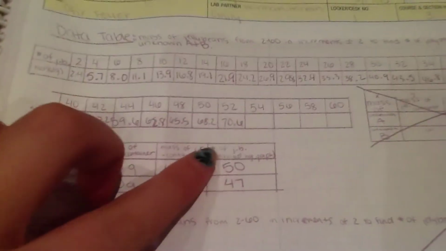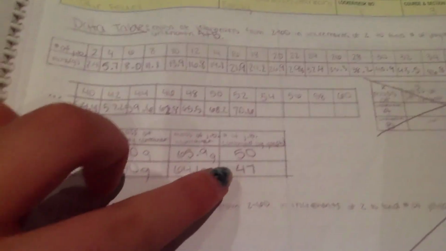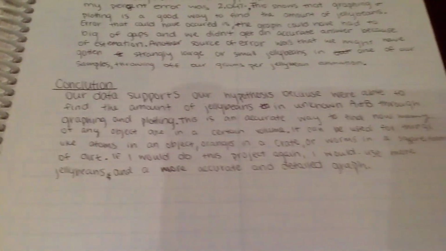Mark this number as the number of jelly beans on your second data table. It will be the same title as your data table. Once you're done, you can complete your analysis and conclusion.